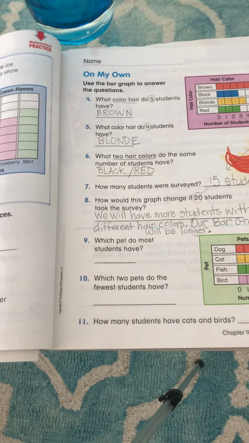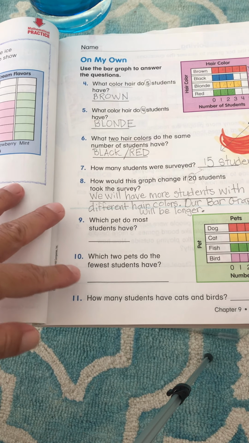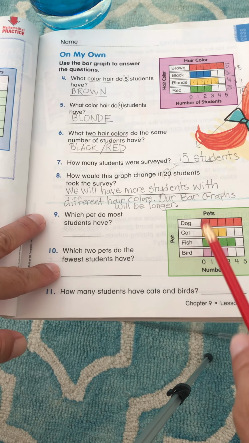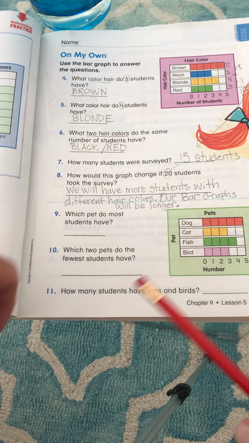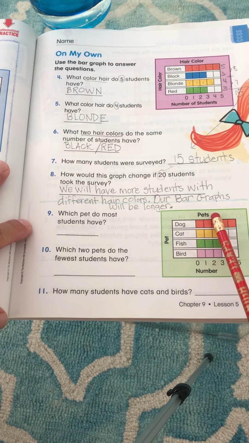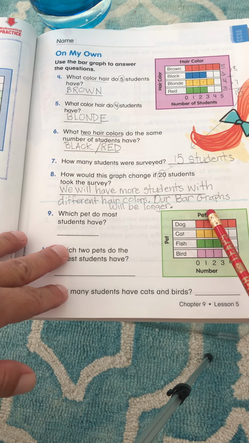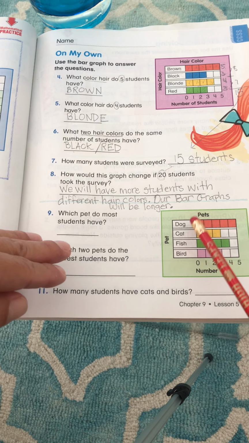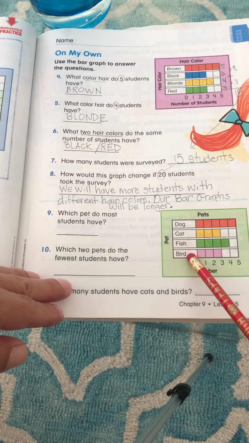Alrighty. Now, we're going to use this graph down here to answer number 9, 10, and 11. Okay. So this graph here has pets. And over here, that's the title of it. So there must have been a survey about these different pets: dog, cat, fish, bird.